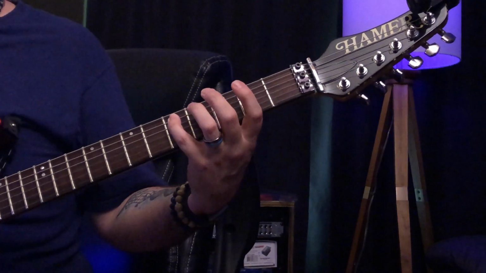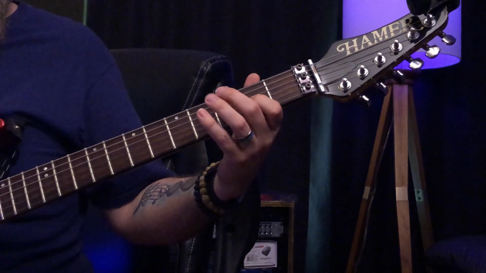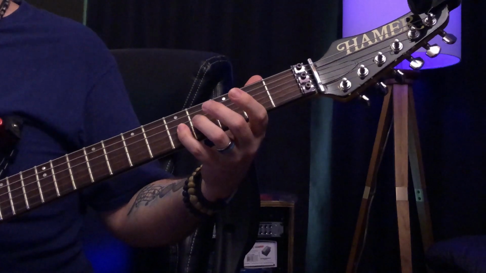So let's start out by looking at this in C, and let's go over the C major scale real quick again. So the C major scale looked like this. It was C, D, E, F, G, A, B, C is the octave. So a triad, a major triad, is going to be made up of the first or the root note, the third note in the scale, and the fifth note in the scale.